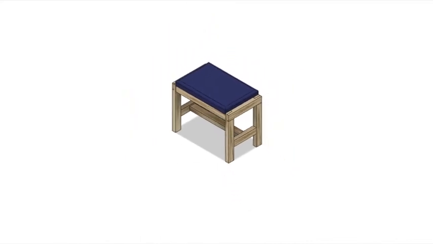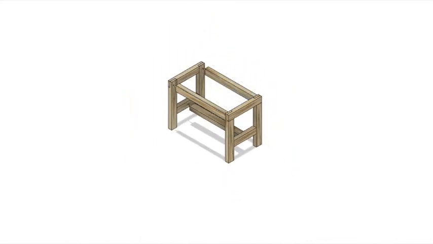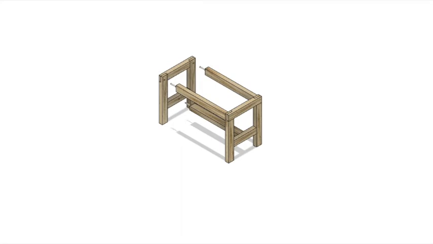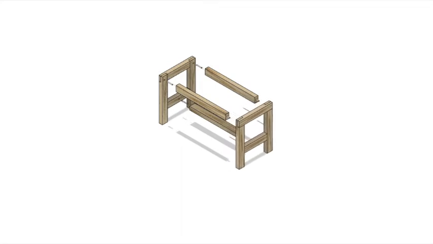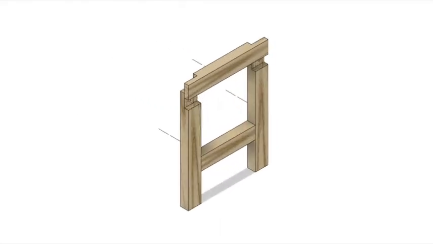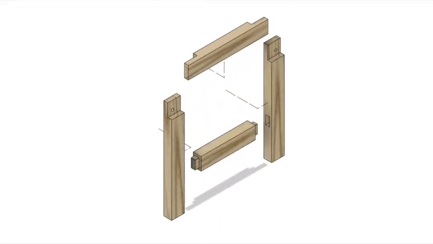Hello. An exploded drawing or animation can be a great way of showing how a product is assembled out of its component parts. So in this video we're going to look at how we can use Fusion 360 to create an exploded drawing or animation.